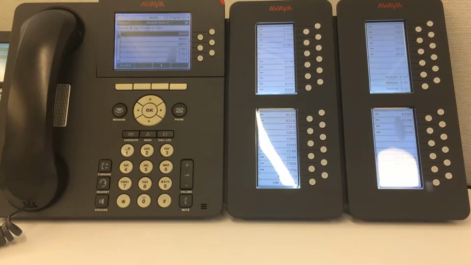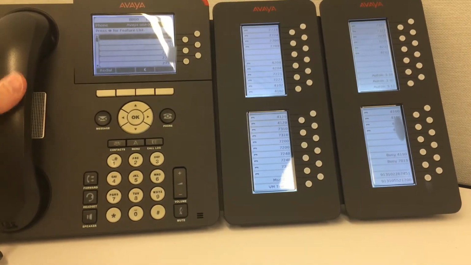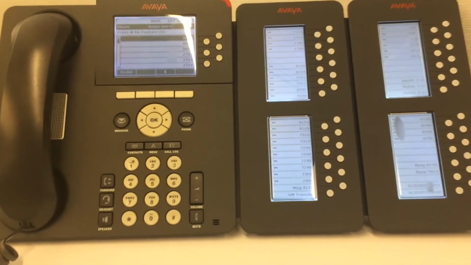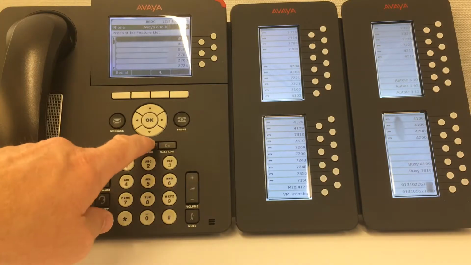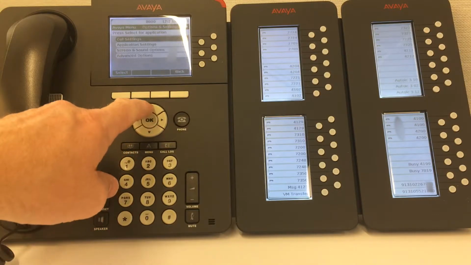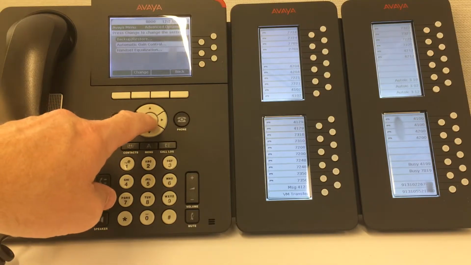Hi everyone. Okay, so here's our 9630 with 2 button modules. As you see, there are no labels. It's just numbers only. But what I've done is I've got a system here. It uses a combination of web server and Perl script. So I'm going to go in and load labels.